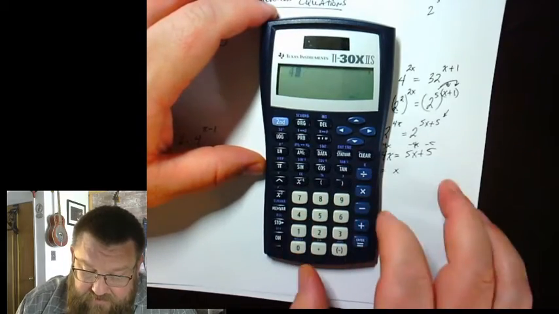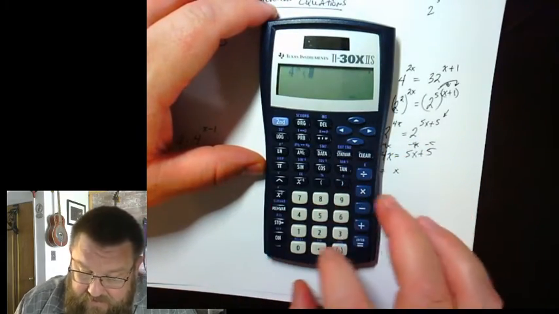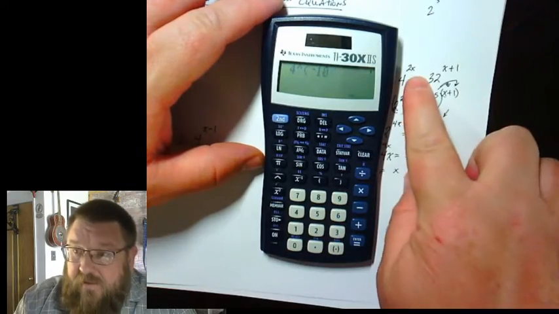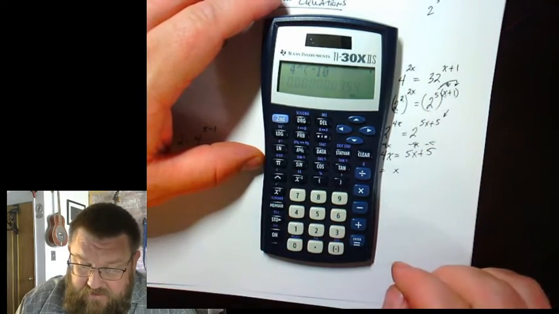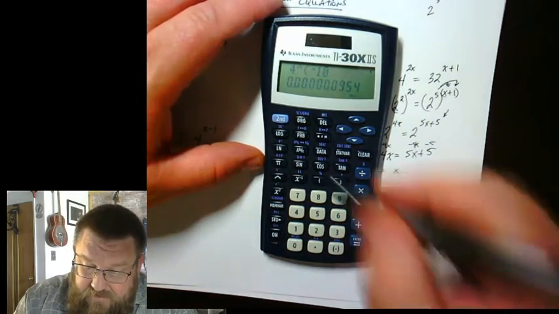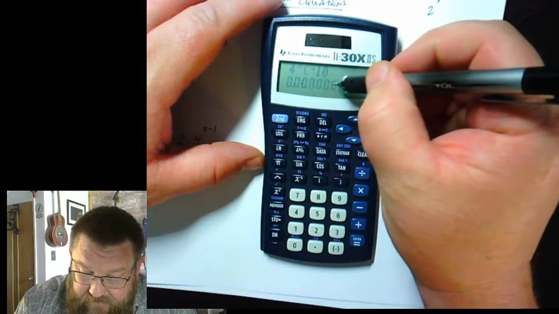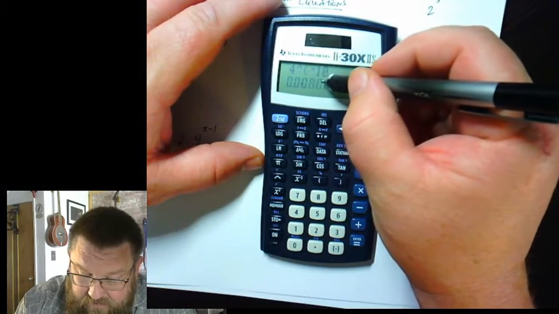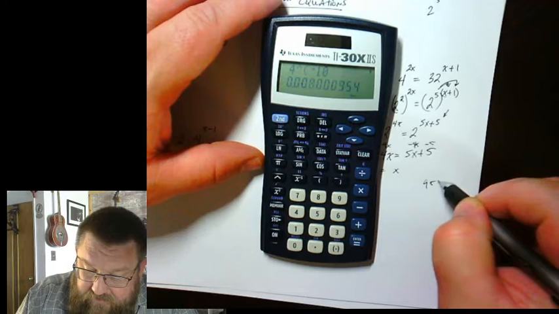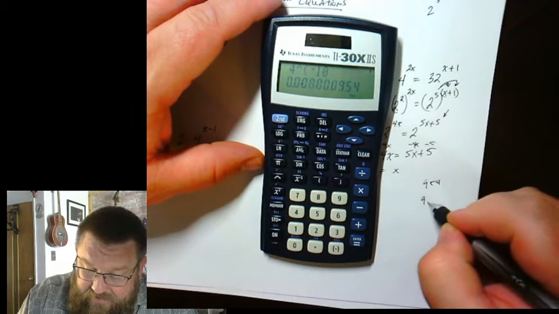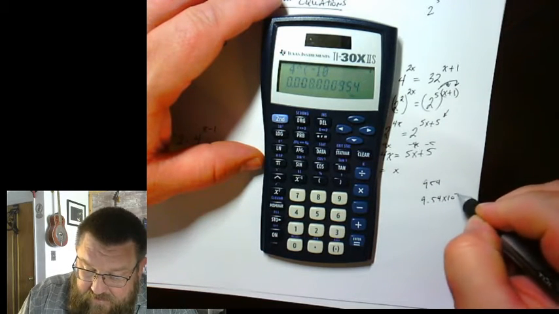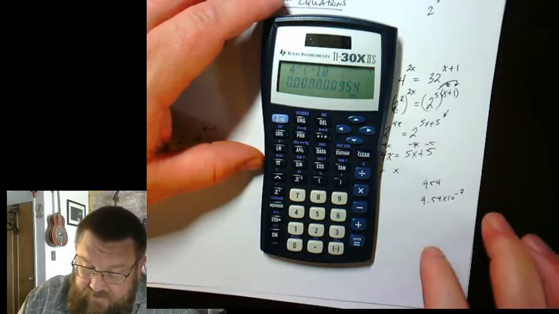4 to the power of negative 10. Because if I put negative 5 there, right? Oh, that's a really, really small number, right? Let's see. 1, 2, 3, 4, 5, 6. 6 zeros and 0.95. So that'd be like a 9 times, right? Okay, let's try the other one.